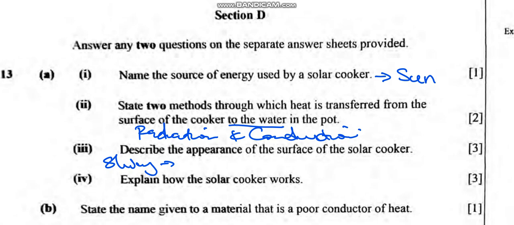It must also be smooth, and also it must be curved. Why is it curved? So that it can focus the reflected heat on a single point, on the same point.